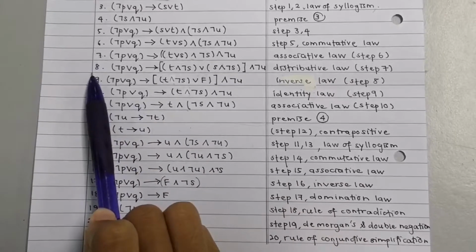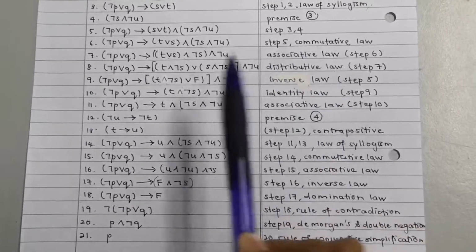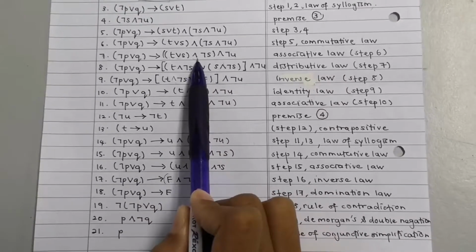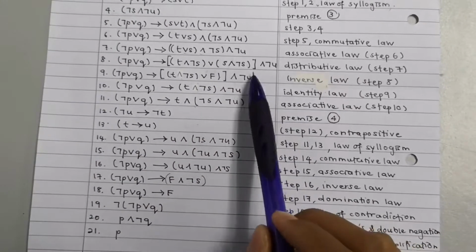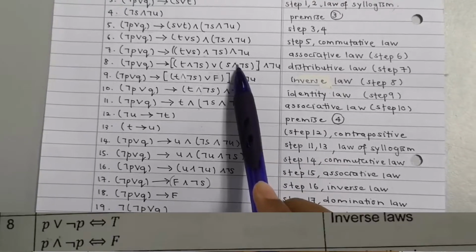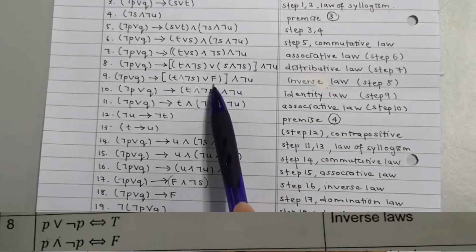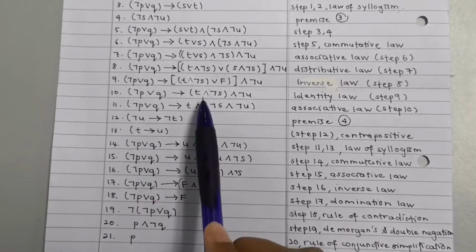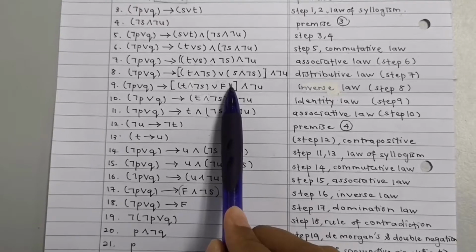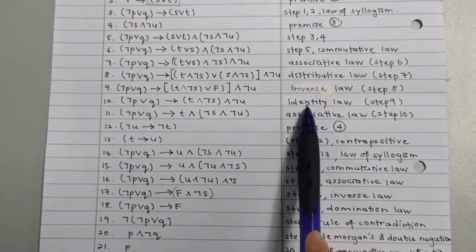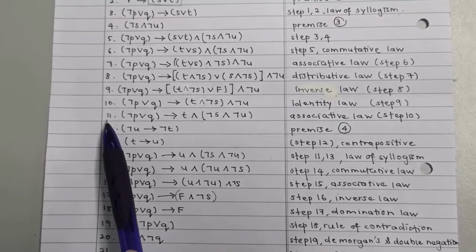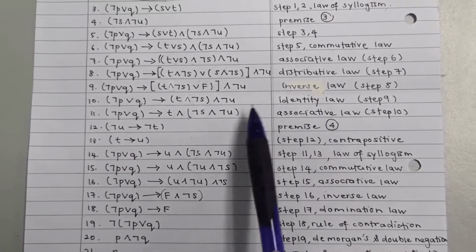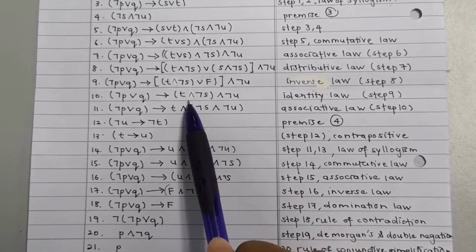For step 8, we can use the distributive law because in step 7 it has a different symbol here. In the table of laws of logic, S or not S can change into F by using the inverse law in step 9. For step 10, we can throw away F by using the identity law. For step 11, we can use the associative law by changing the brackets.